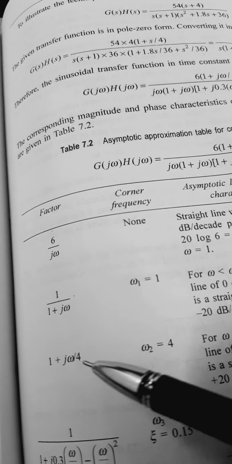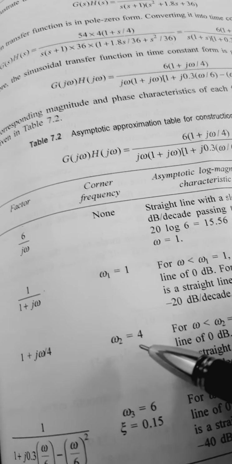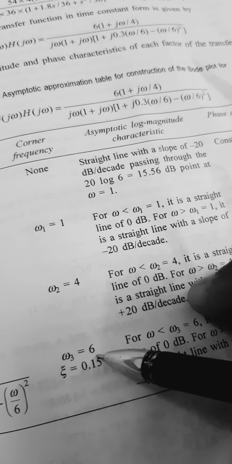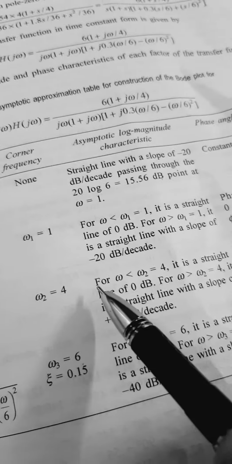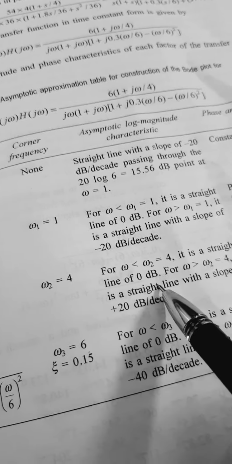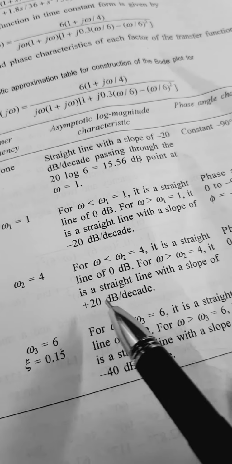Then the third term, that is 1 plus j omega by 4. The corner frequency is 4, and the next corner frequency is 6. So before 4, for this term, it is a straight line with 0 dB, and after 4, it is a straight line with a slope of plus 20 dB.